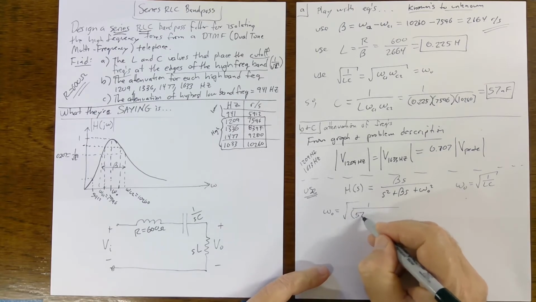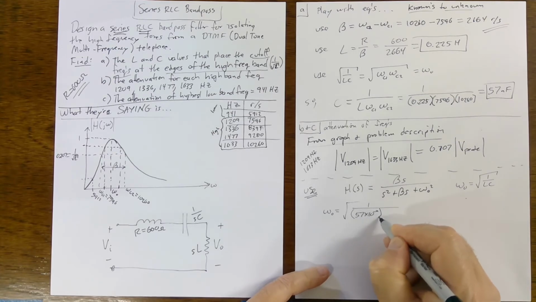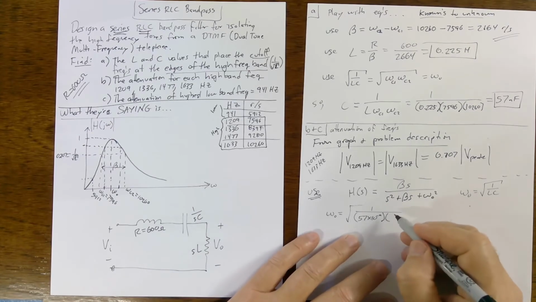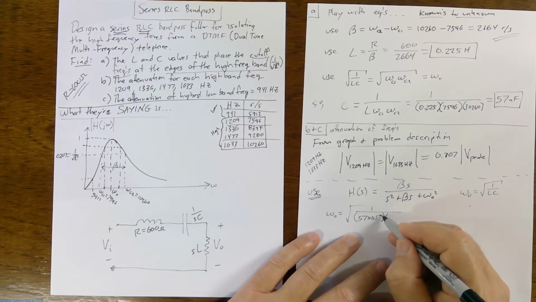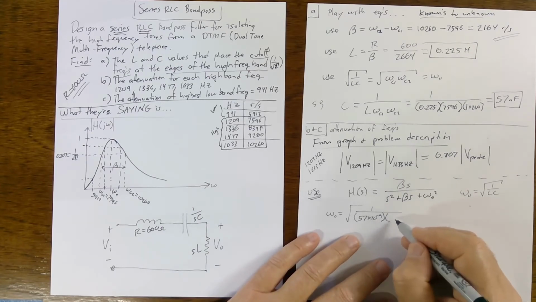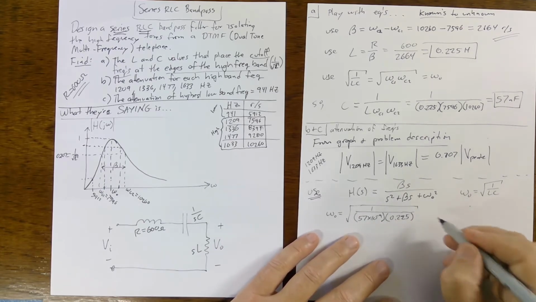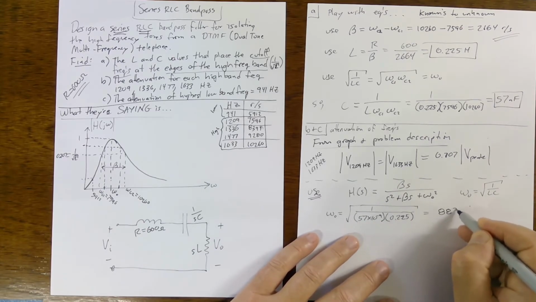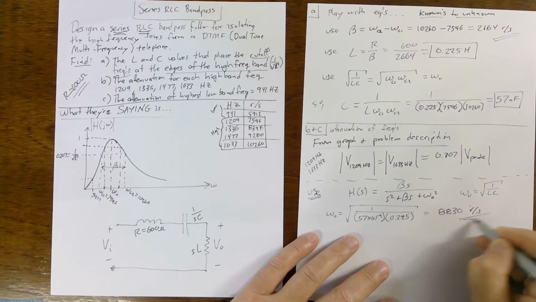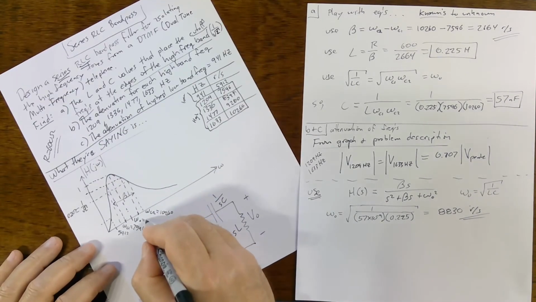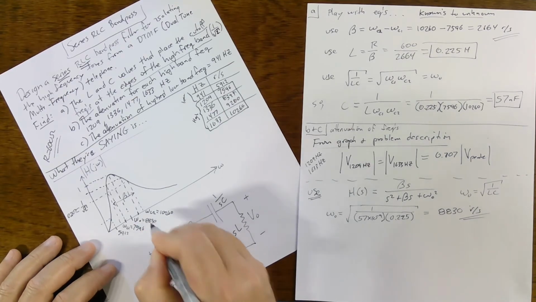So 57 times 10 to the minus 9th, 57 nanofarad, that was the capacitance. And then the inductance is 0.225 henries. Root of all that junk, you're going to end up with 8830 radians per second. That's this thing here. You could write it in here if you want. 8830.